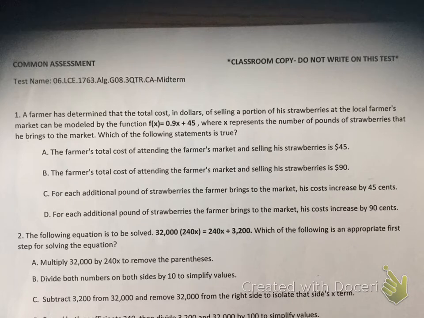Alright, a farmer has determined that the total cost in dollars of selling a portion of his strawberries at the local farmer's market can be modeled by the function f of x equals 0.9x plus 45, where x represents the number of pounds of strawberries that he brings to the market. Which of the following statements is true? So let's first look at the correct answer, which is D. It says for each additional pound, his cost will increase by 90 cents. And if you see in the original equation, the 90 cents is represented right there.